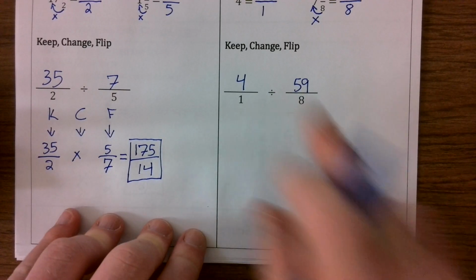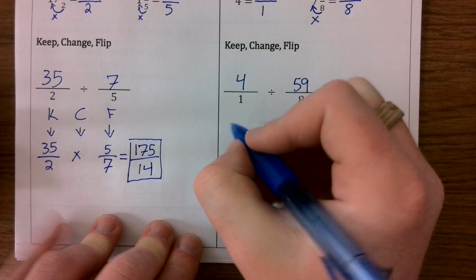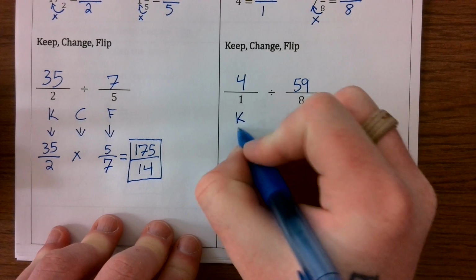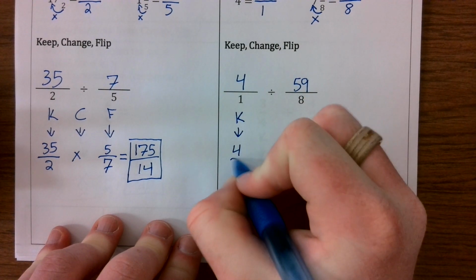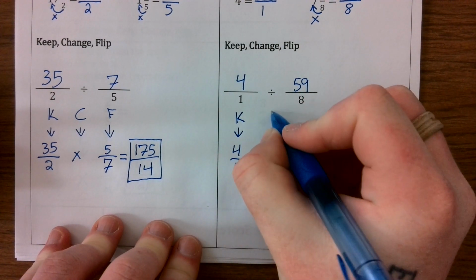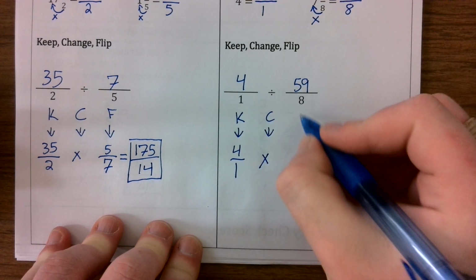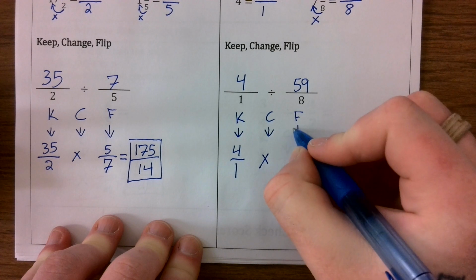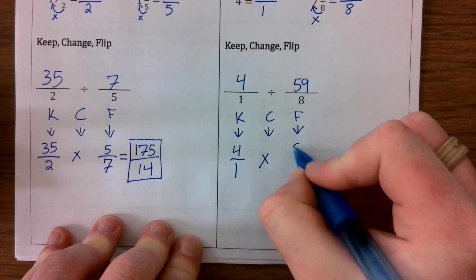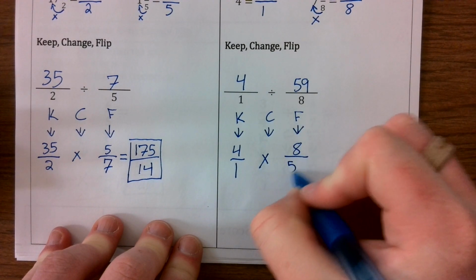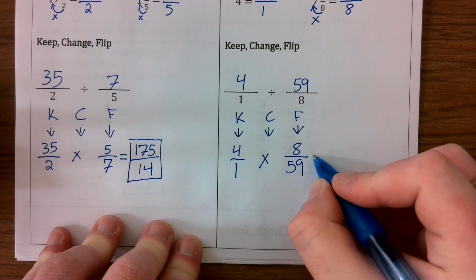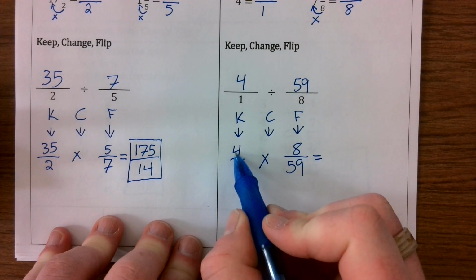And now that we've converted to fractions, we can keep the first fraction the same. So we're going to keep 4 over 1. Change division to multiplication. And flip 59 over 8 to be 8 over 59. And then we multiply straight across.